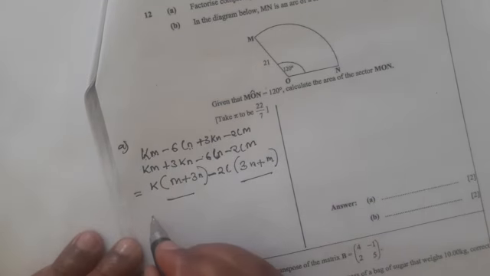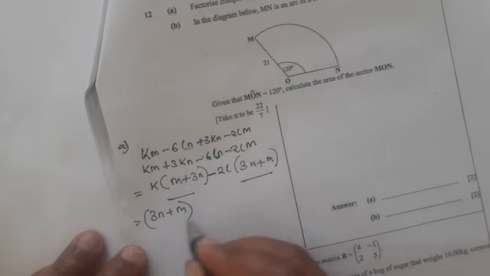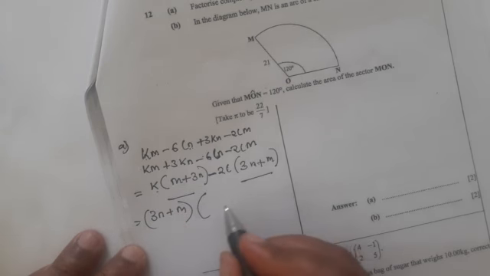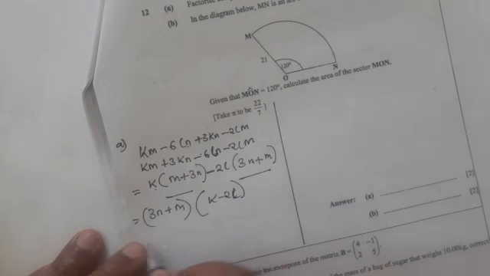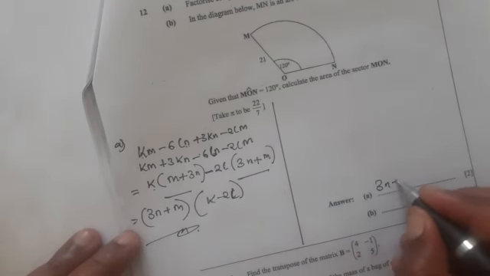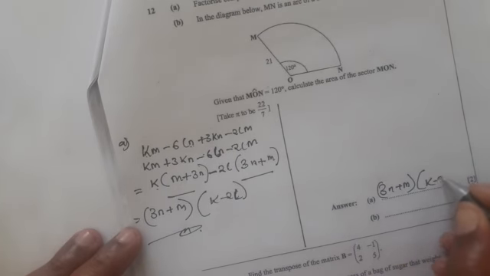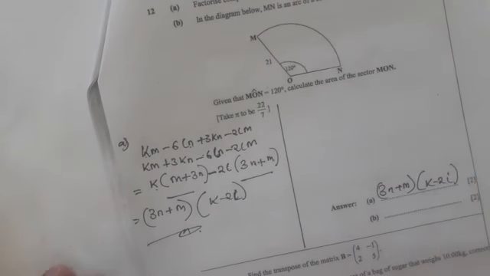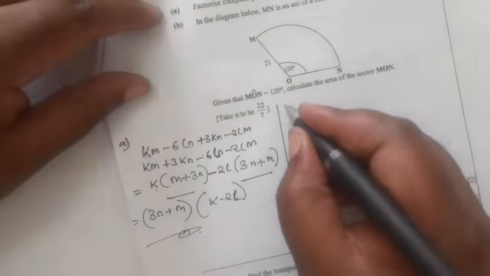Now, this and this, they're exactly the same. Alright? So you pick one of that. You say 3n plus m. Okay? Then in brackets again, you get these two: k minus 2l. Okay? This one is your answer. So you're going to say 3n plus m, k minus 2l is our answer. But take note, this is l. Okay, then we go to B.